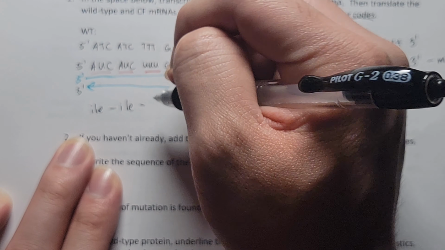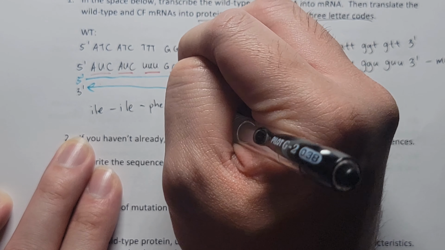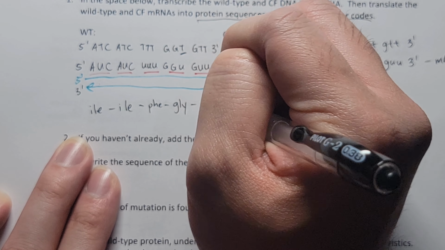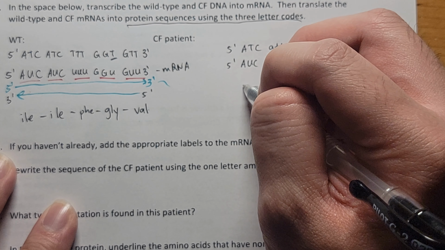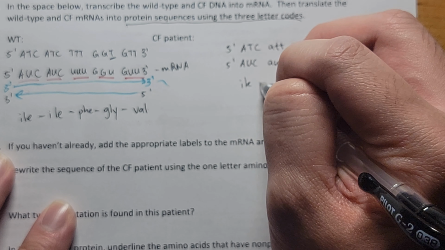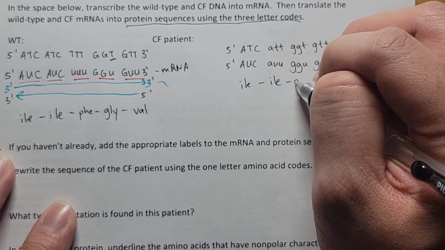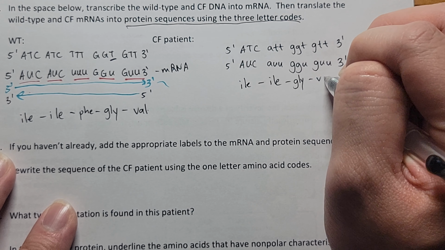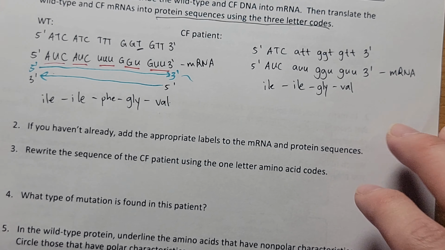UUU is phenylalanine. GGU is glycine. And then GUU is valine. I'll do the same thing for the other one. AUC is another isoleucine. AUU is also isoleucine again. We have glycine and then valine. Now, don't ignore this yet because we're not done with it.